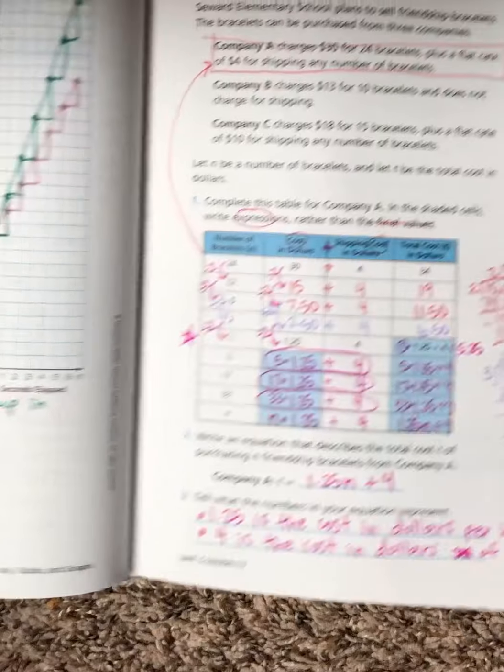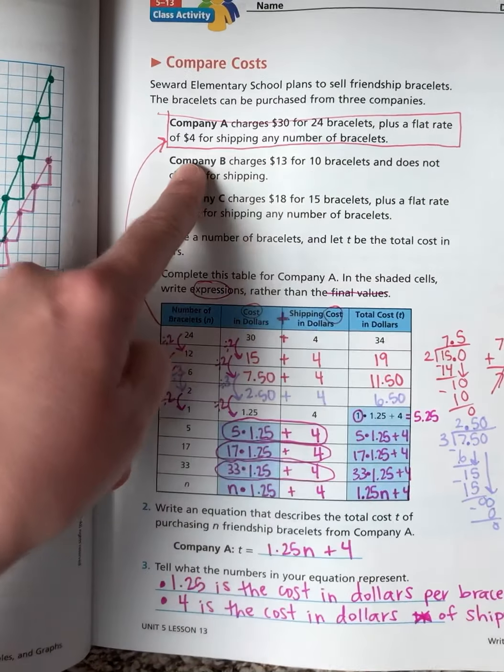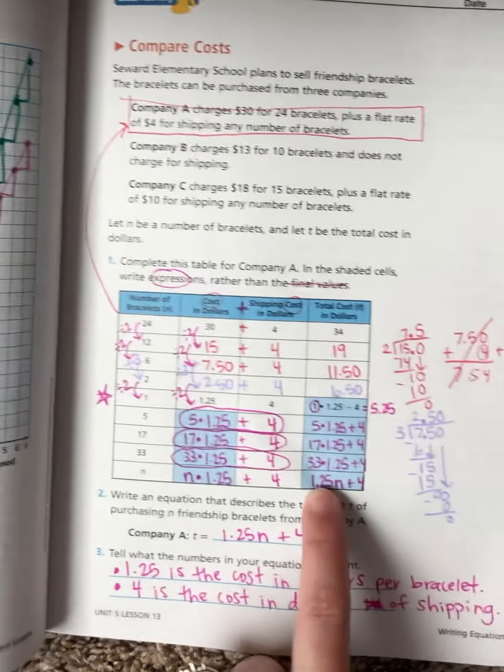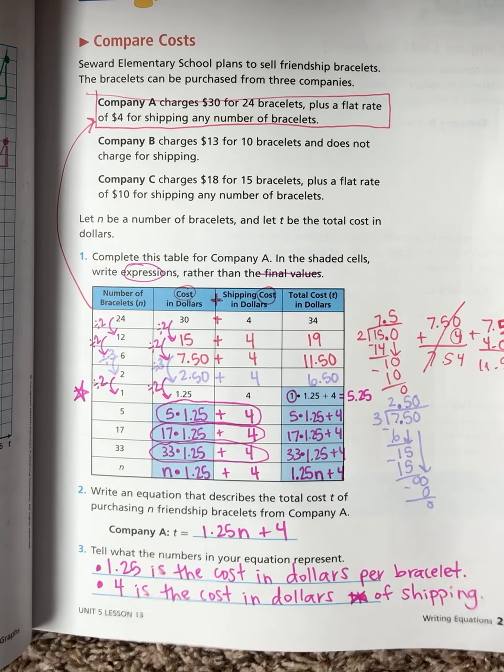Well, this seems like we just skipped a ton of information that would be really important to do. Because if we flip back, what they're asking us to do is for Company B, come up with the very end of this table. But they didn't have us do the rest of the work for the table. So how would we do that?